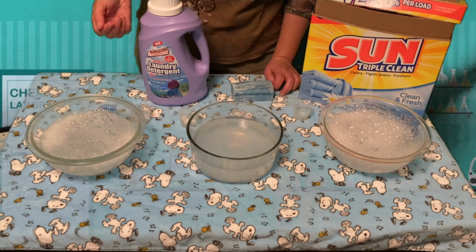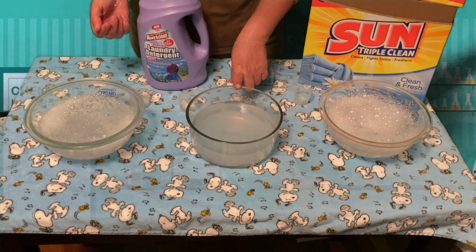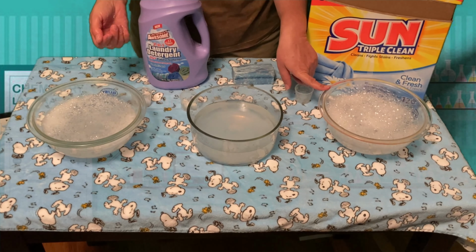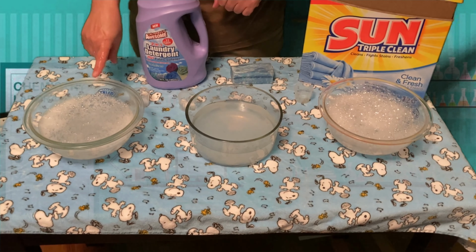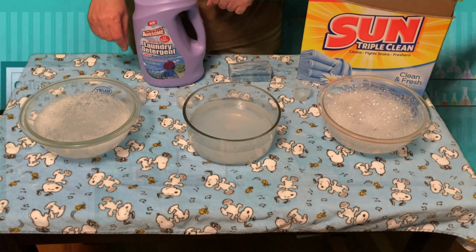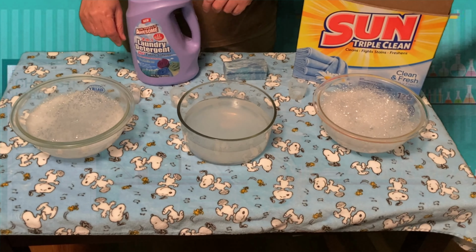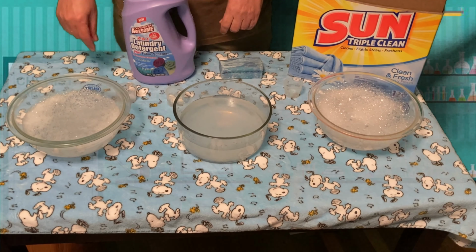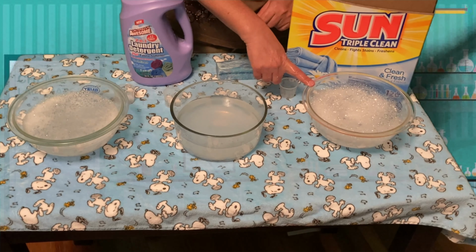Take a look. Well, the bar of soap did not make that many bubbles at all. And here is the powder, and here is the liquid. So, what do you guys think? I am concluding that the powder soap makes the most bubbles.